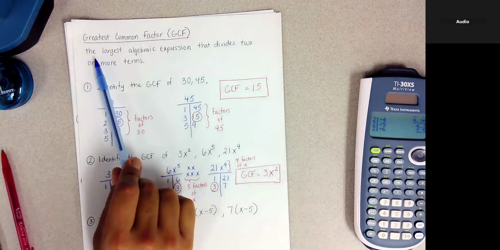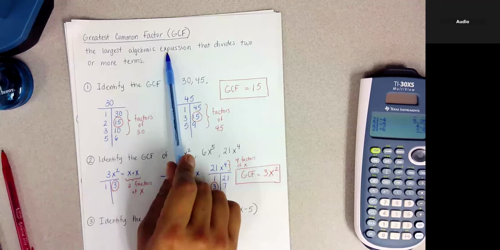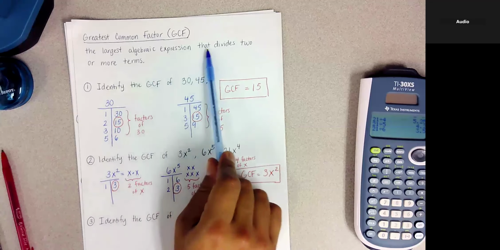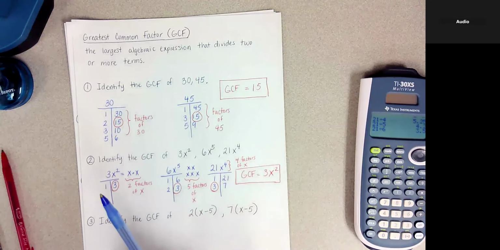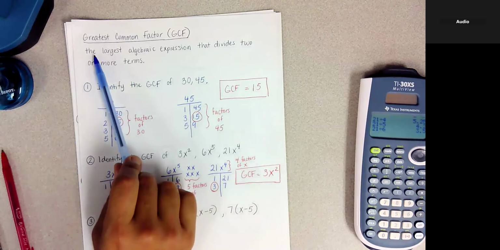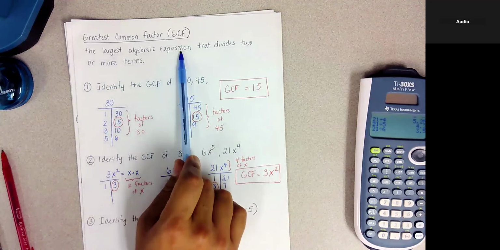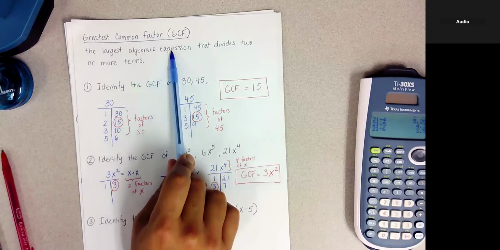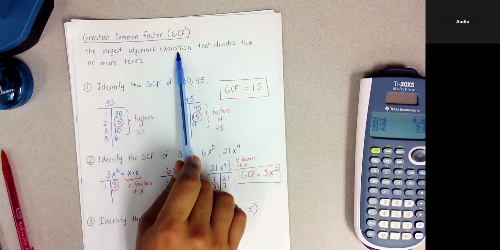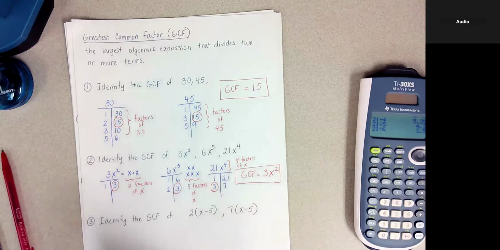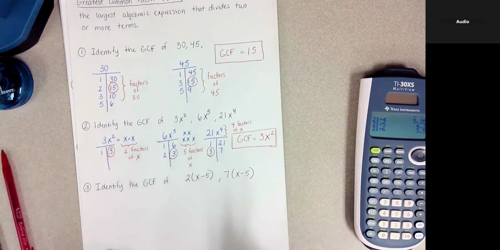The definition is the GCF is the largest algebraic expression that divides 2 or more terms. So think about it as the largest algebraic expression. It could be a number, it could be a variable, or it could be something in parentheses that both of those terms or all of those terms have in common.